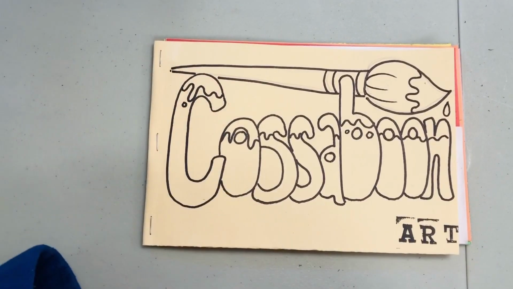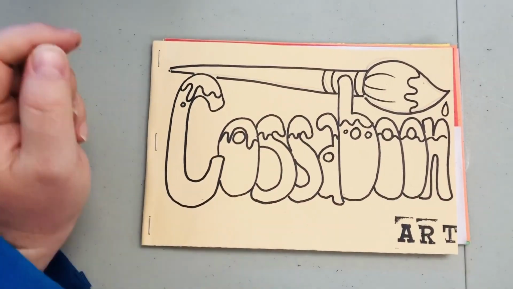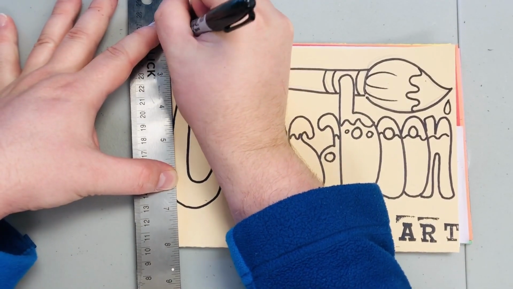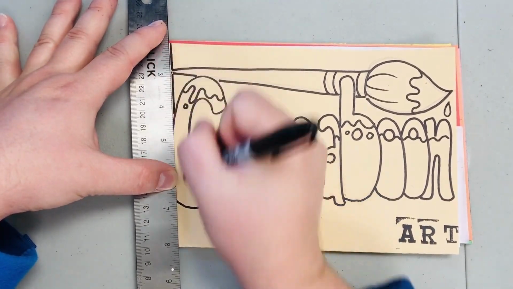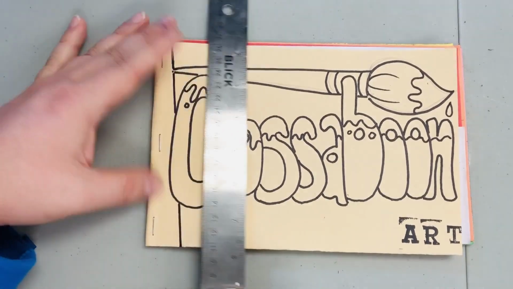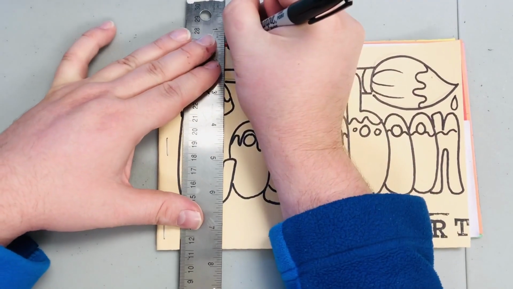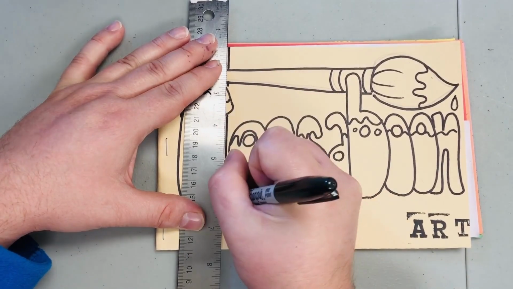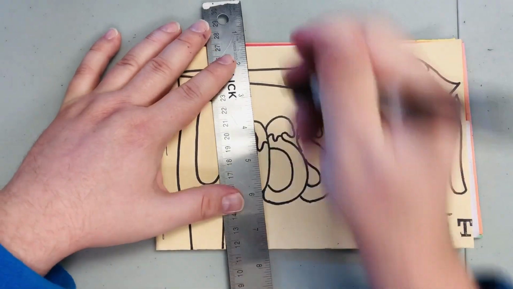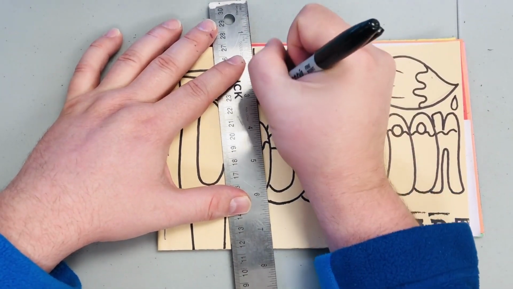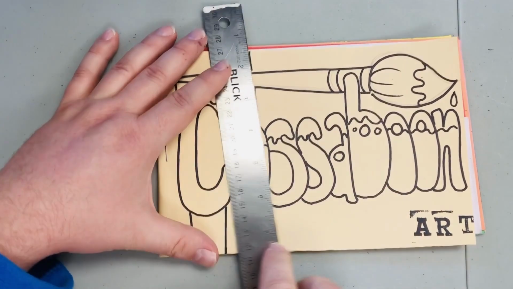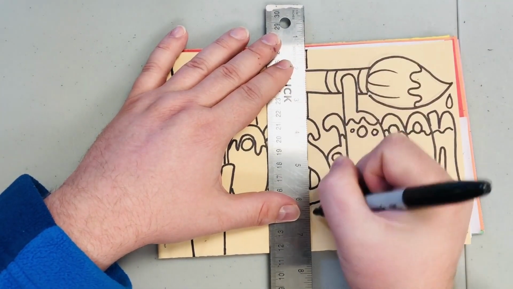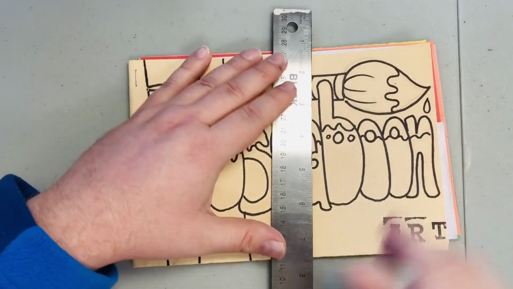And now I'm going to add a pattern in the back because I love patterns. So I like to use a ruler to get nice straight lines. So again, just filling up your page. Just keep that in mind whenever you're doing your sketchbook. Whatever you're drawing, you want to fill it up. Just drawing random stripes. They're not even perfect. Mine are kind of at different angles.